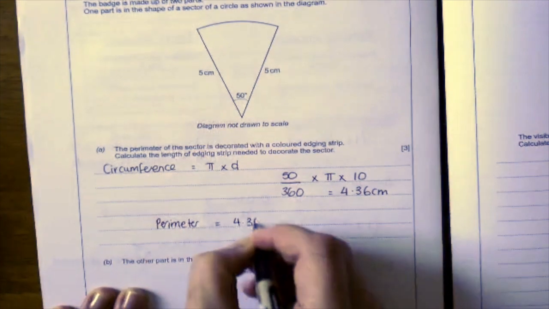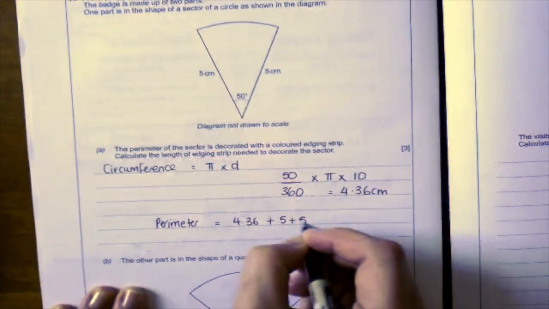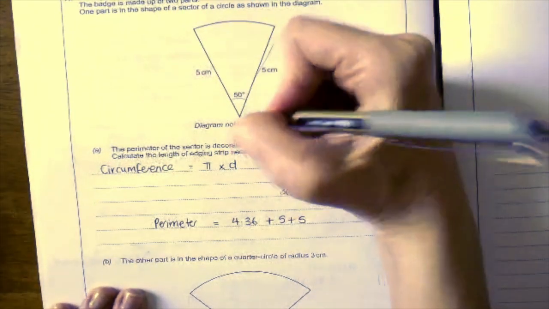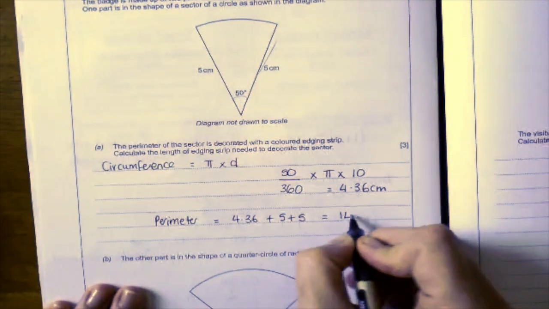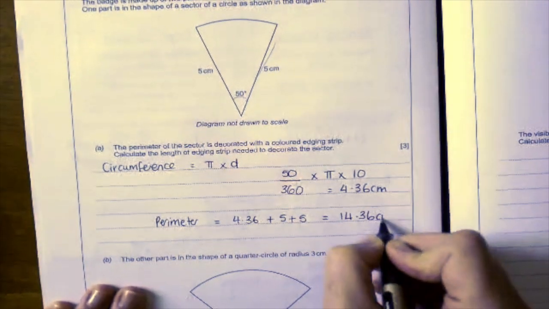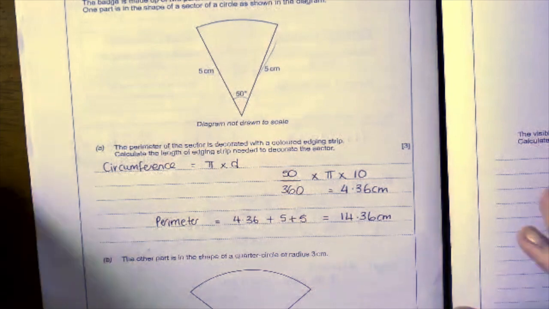So the total perimeter is 4.36 plus 10, because we need these two edges here as well. So it gives me a total of 14.36 centimetres.